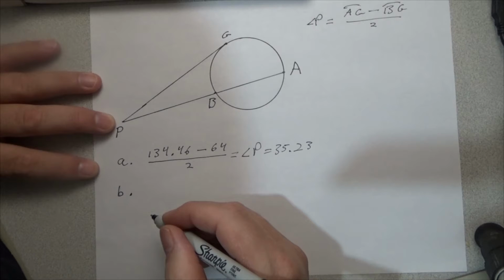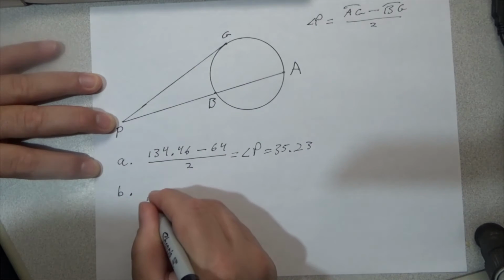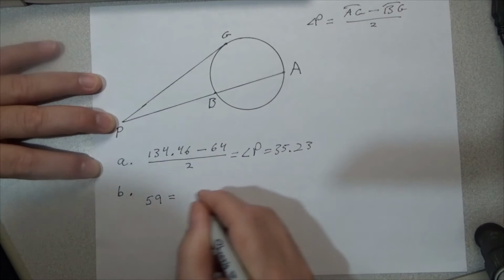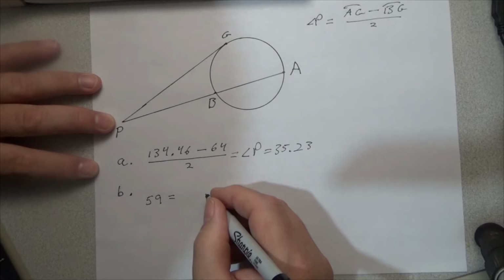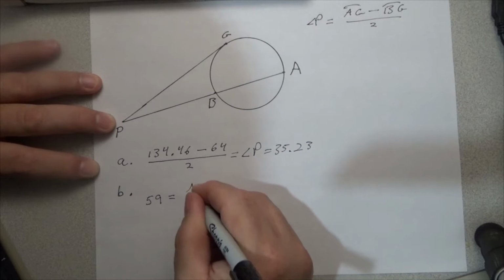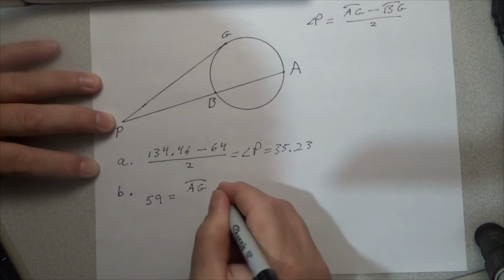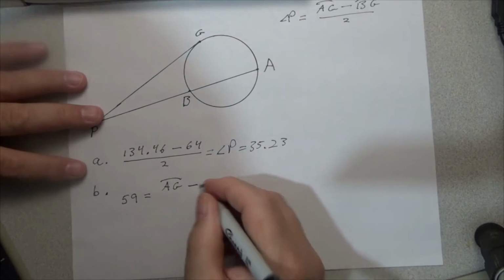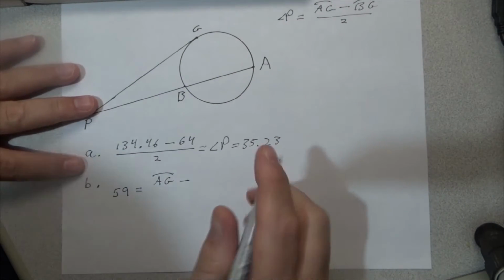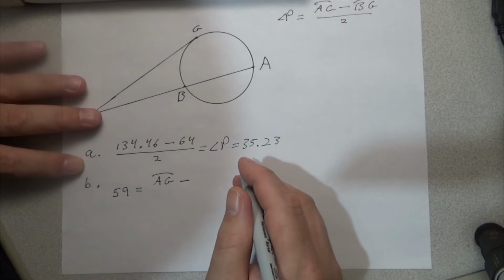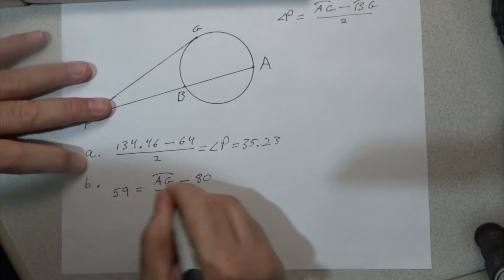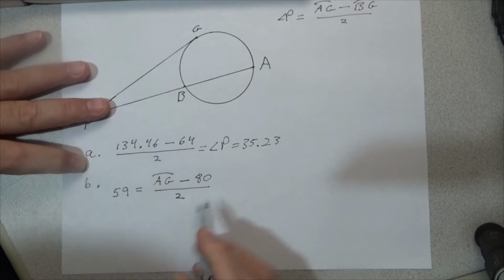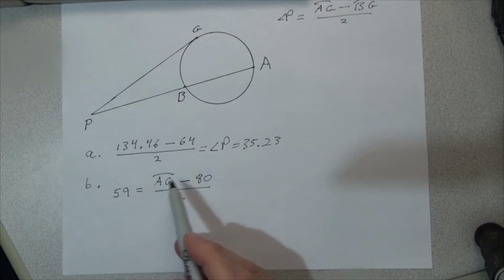So the angle is 59, and that is equal to AG, which we do not know yet, subtracting 80, divided by 2. So we need to algebraically solve for AG.